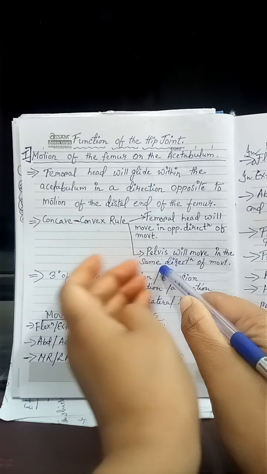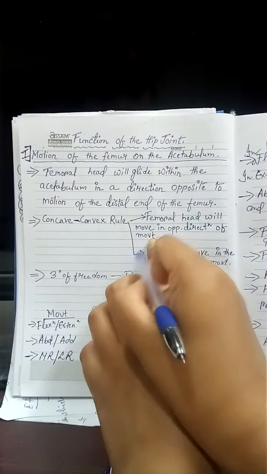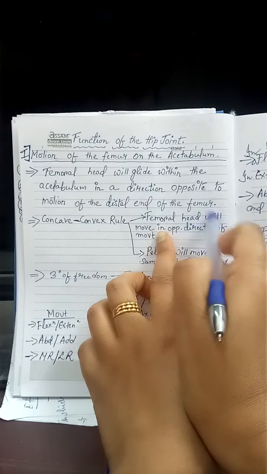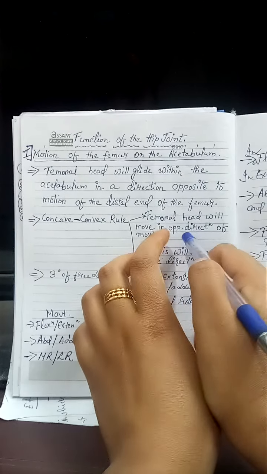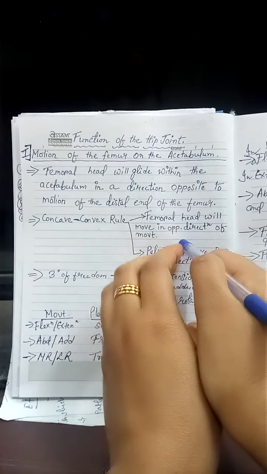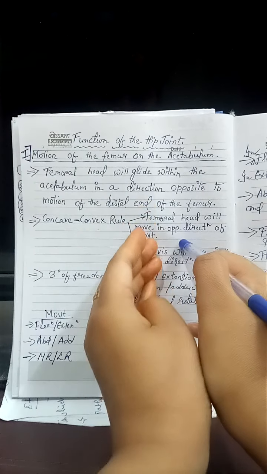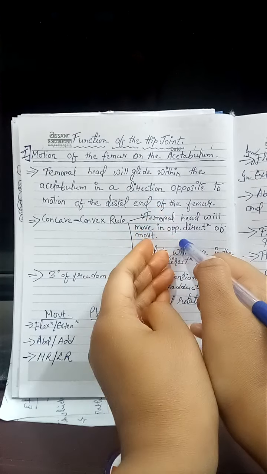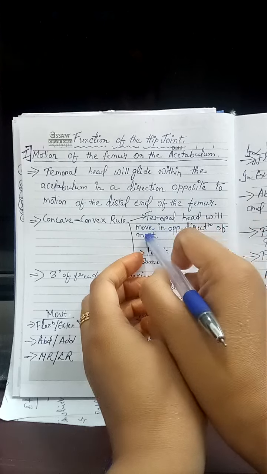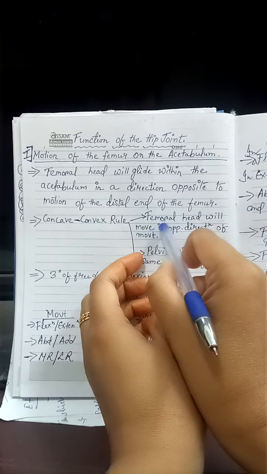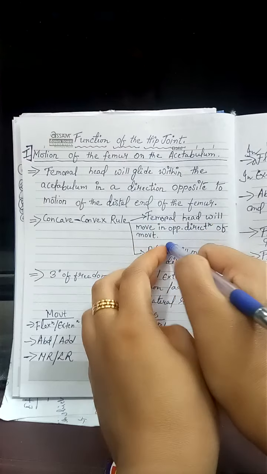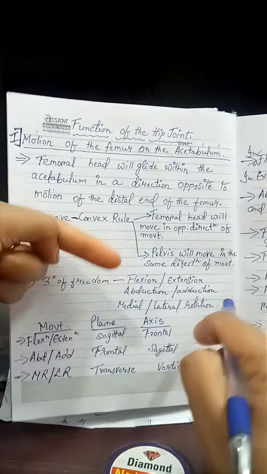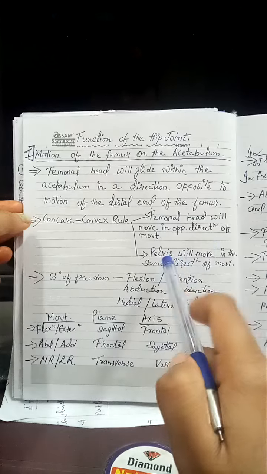At that time, the concave part, the acetabulum, meaning the pelvis, is fixed, and only the femur is moving. So the femoral head will move in the opposite direction of the movement.